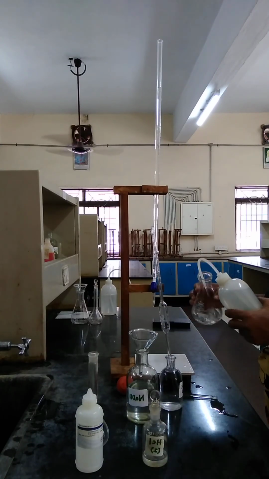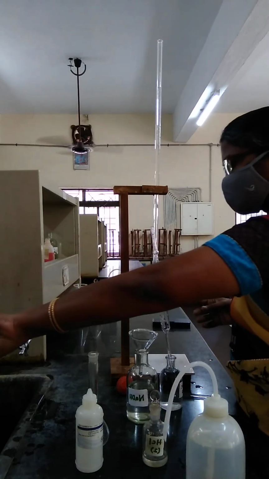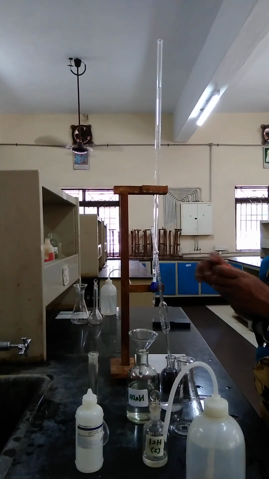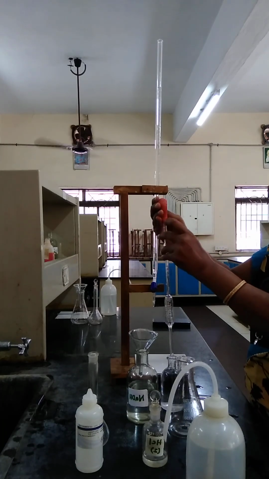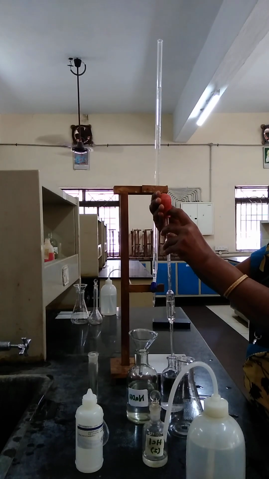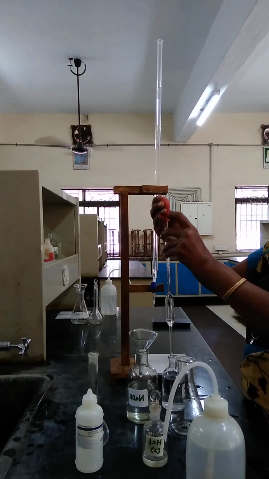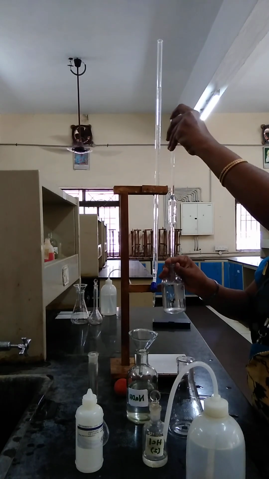So already we washed all the glasses. Just for the demo, once again we are washing all the things as per the procedure. So the conical flask is ready. We can use the mouth pipette also. It's not that much tedious, just normal concentration. So you can use the rubber bulb to suck the solution into the pipette. This we can take up to the mark.